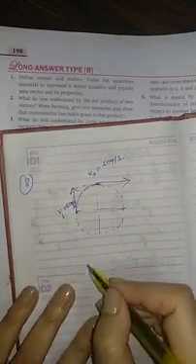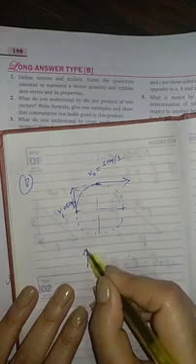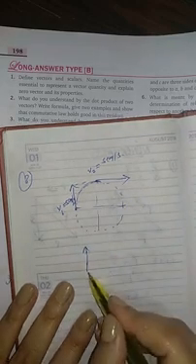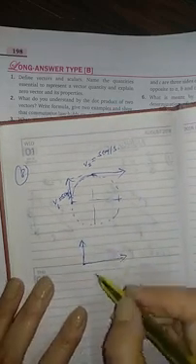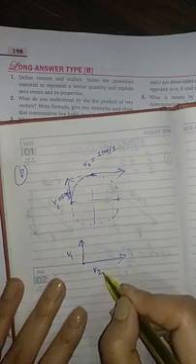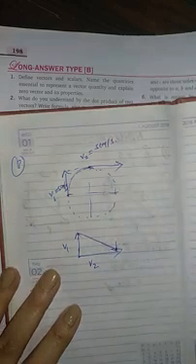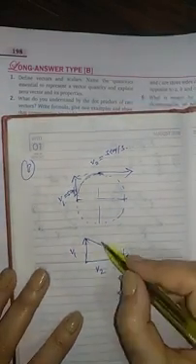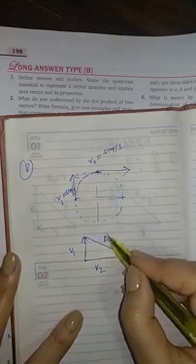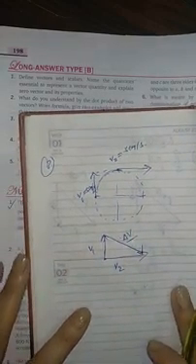To find the change in velocity, let us draw another diagram of v1 and v2. If this is v1 towards north, and this is v2 towards east, to find the resultant or change, this will be the direction, because we are finding the change. This will be del v, the change of velocity.